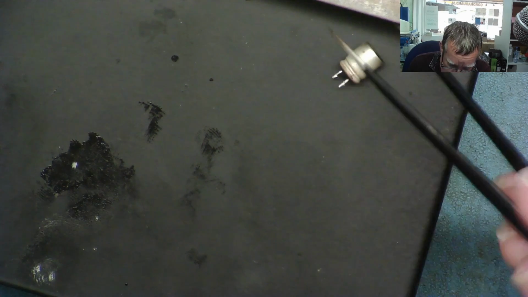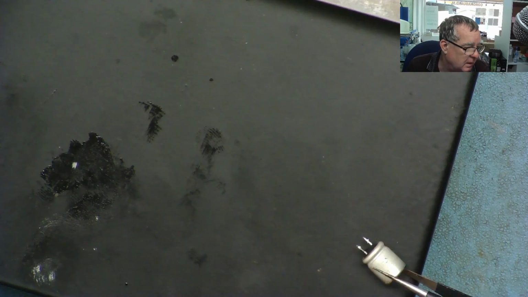So I've now removed all three capacitors. This one's not quite so bad. And we can try again. And you can see how much heat it's taking to get into this. See, that one's gone, the base of it's bulged outwards.